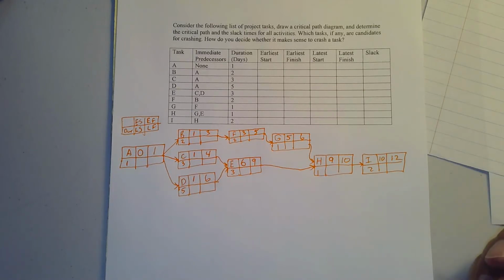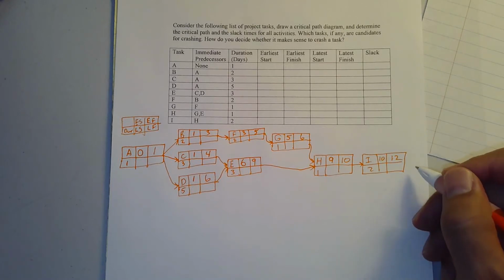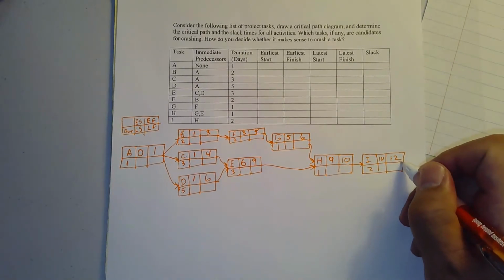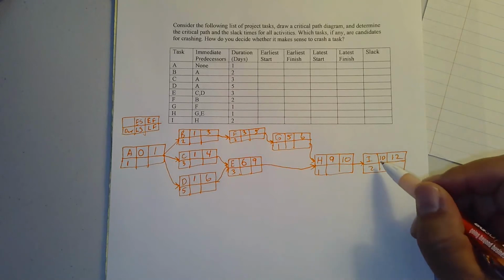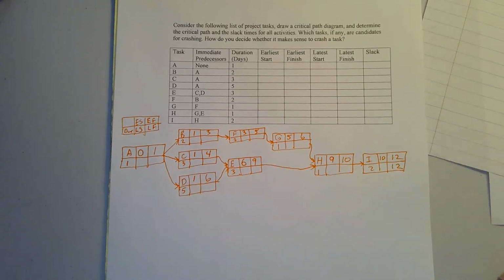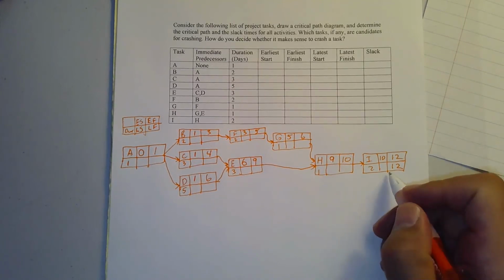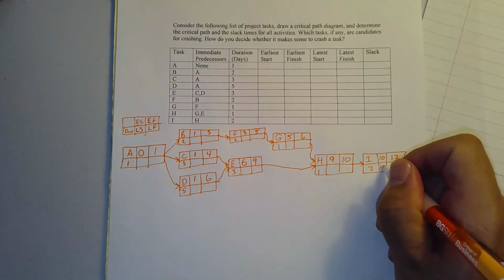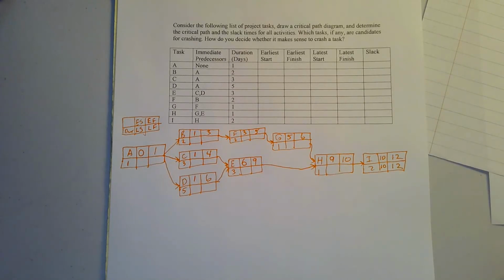So to do it, I'm going to start by saying, well, what's the latest that this task can end? The last tasks in the project, I start with them, and this only has one final task. Task I has to be over by time 12, or the whole project is delayed. So I'm going to add a 12 there. If it's not done by 12, then the project will be late. I subtract the duration of 2, and I end up with 10 as its latest start, or late start.